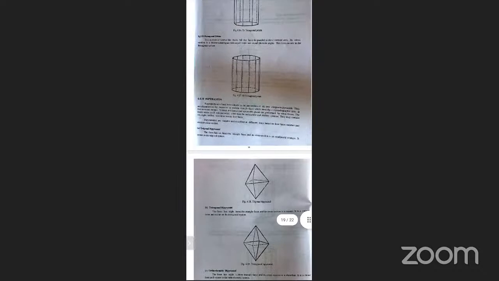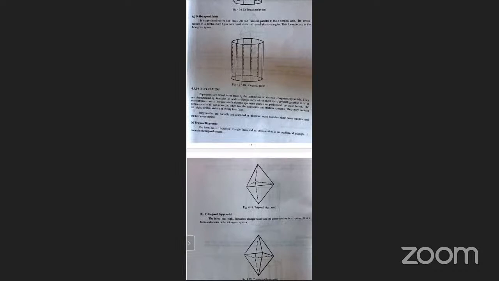The bipyramids. Bipyramids are closed forms. A closed form is made by the intersection of two conjugate pyramids. They are characterized by isosceles or scalene triangle faces, which meet the C crystallographic axis at two extreme corners, with vertical and horizontal symmetric planes of the form.